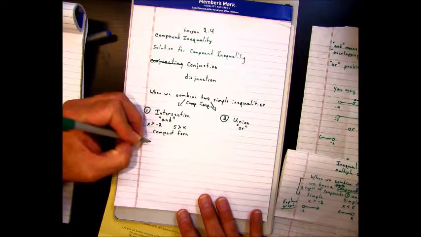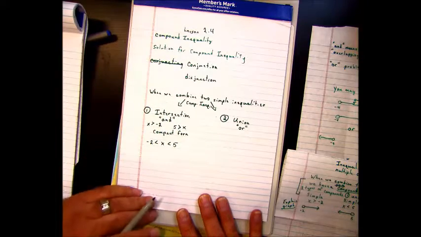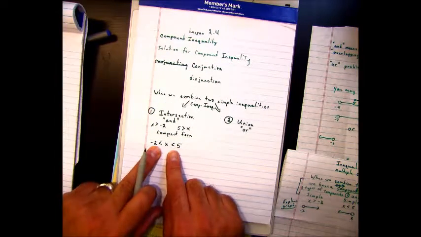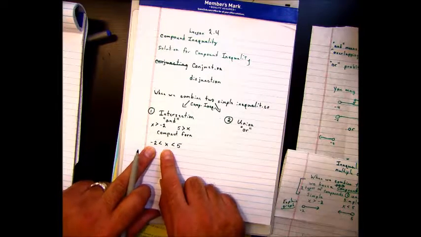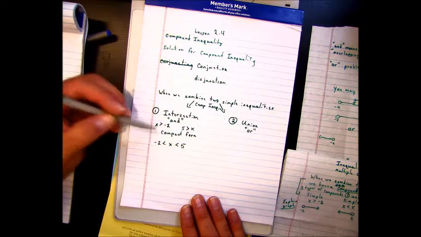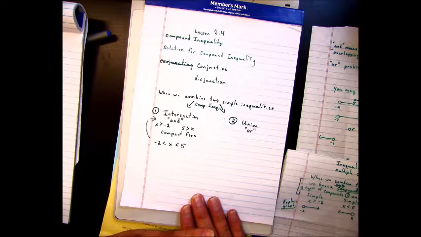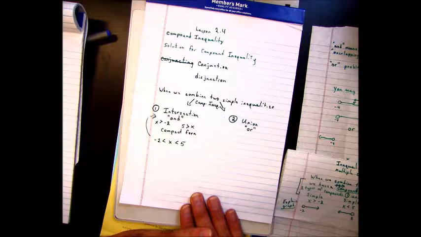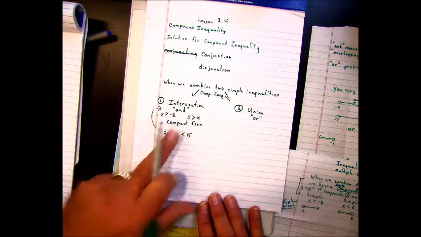Well, Mr. Frazier, what's compact form? Well, compact form is this. Notice, the inequality signs went in the same direction. Smallest number, largest number, x in the middle. This is called compact form. So whenever you see a problem like this, it has to be an AND problem. You don't have a choice. It is an AND problem. Okay? Has to be. So now let's look at each individual graph, because I have to combine the answers on a graph.